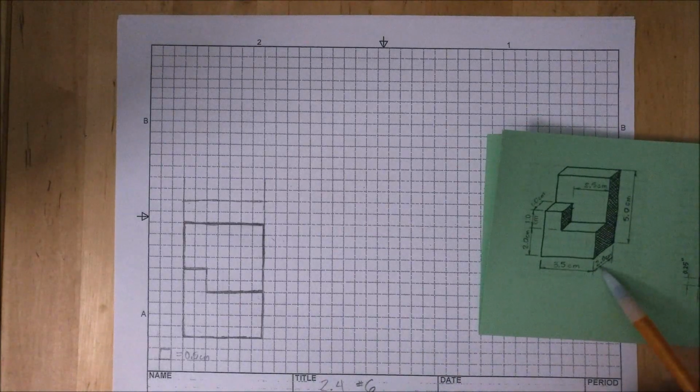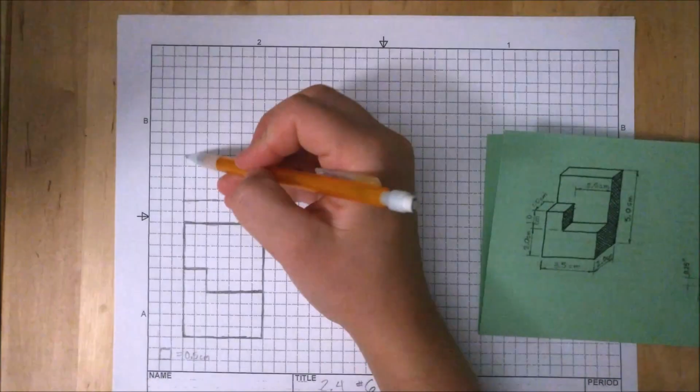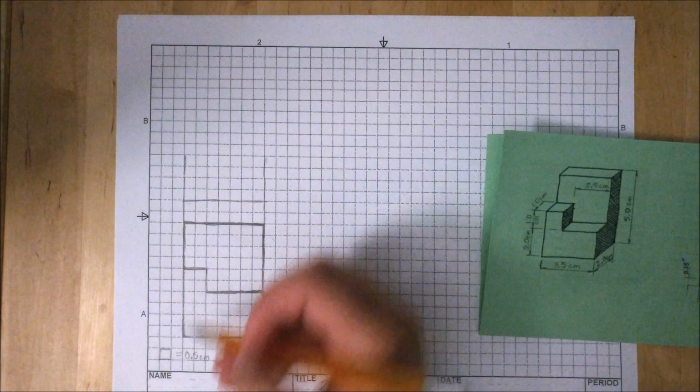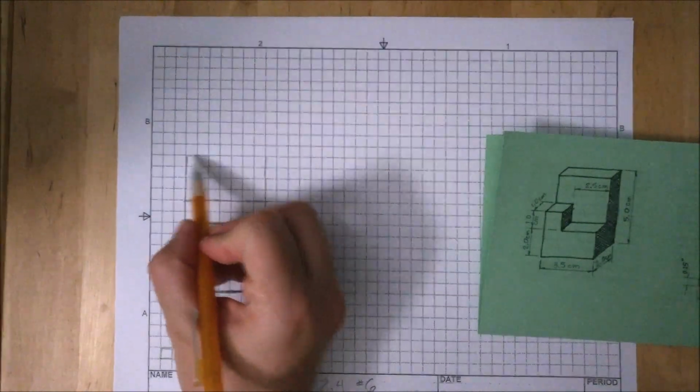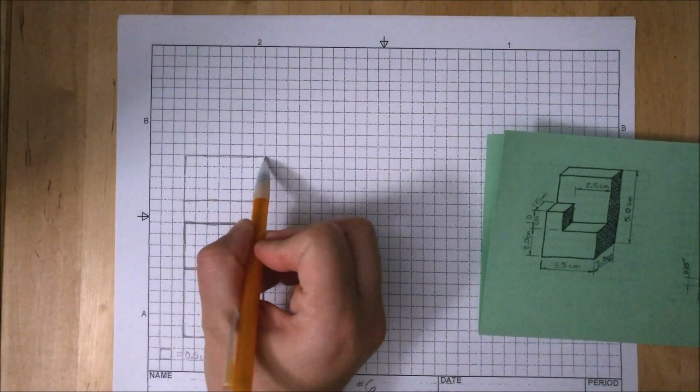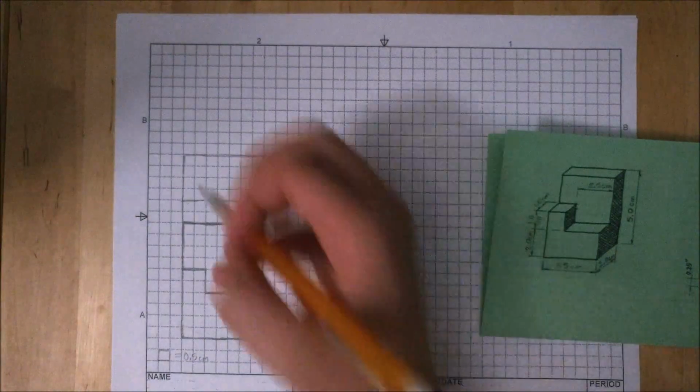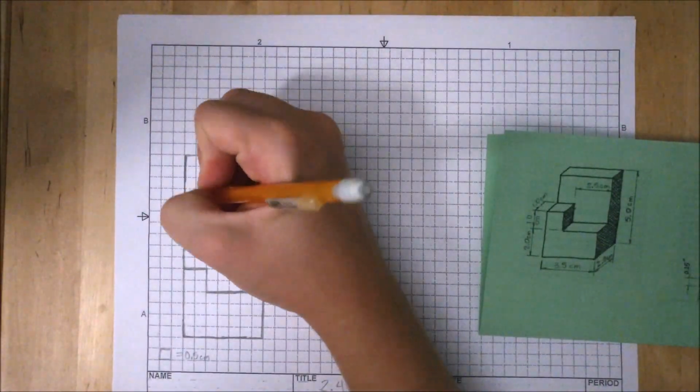We said it was 2 centimeters in depth, so that's going to be 4 of our grid spaces if you're doing half ones like I am. If you decided to do full centimeters per grid space, then you just do 2 grids. All right, we're going to darken these.